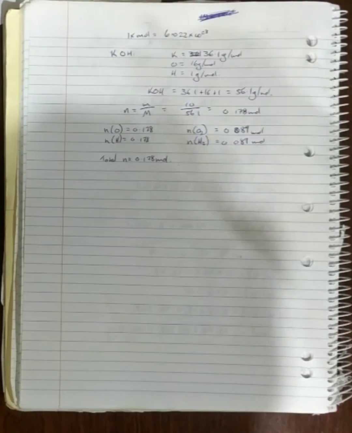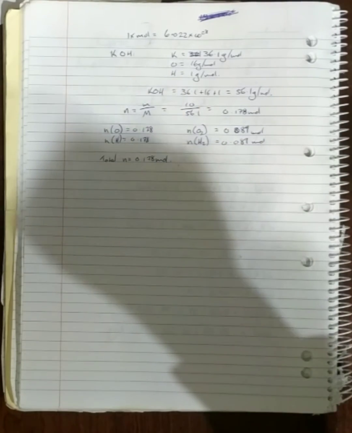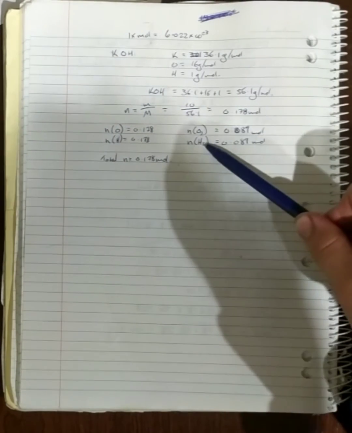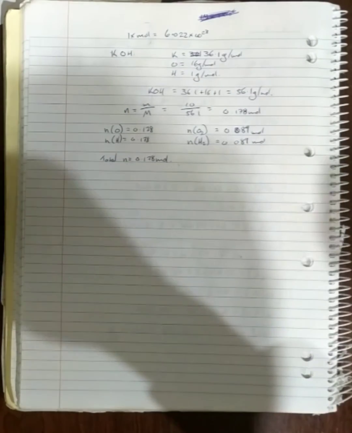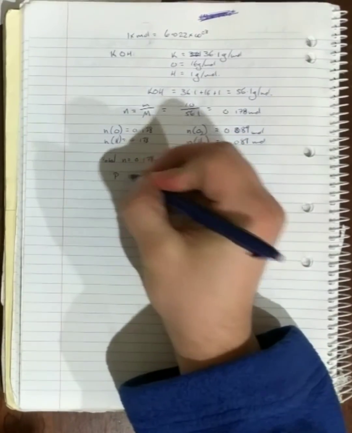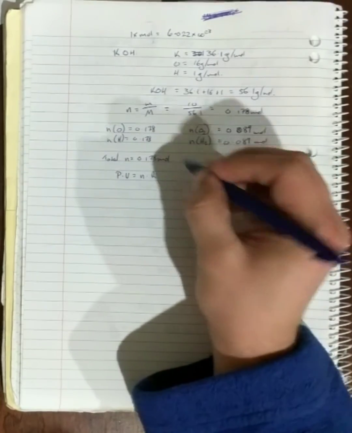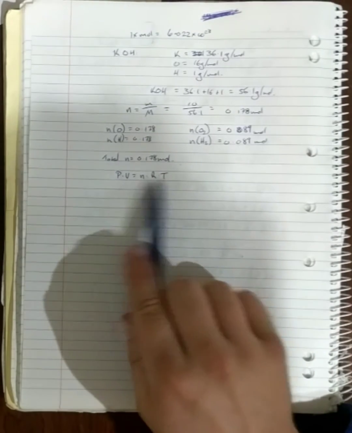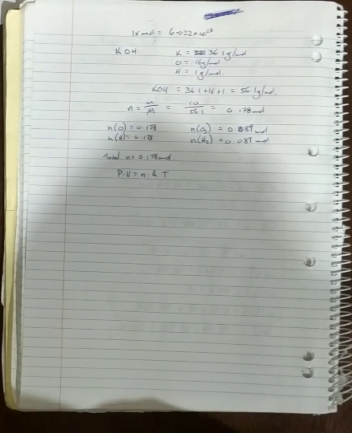Now, we could convert that back to mass, but as you probably guessed by now, it's hard to measure the mass of gas, especially when some of the gases are lighter than air. So thankfully, we've got what's called the standard gas equation, and that looks like this: pressure times volume is equal to the moles multiplied by the gas constant, R, multiplied by the temperature. Now, this relates pressure, volume and temperature into terms that we can then convert and understand.